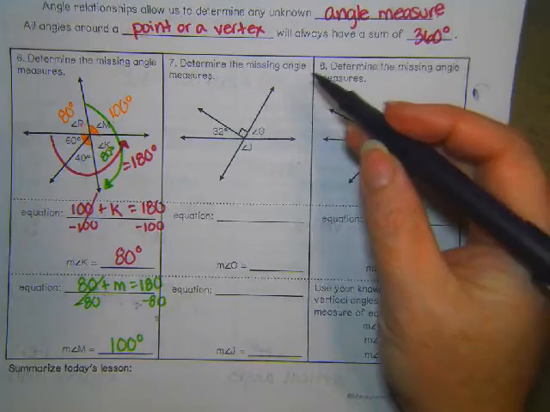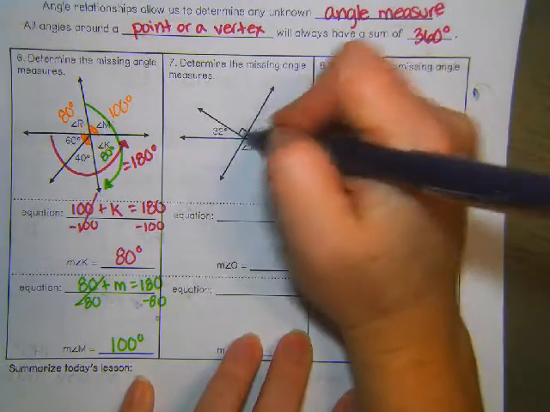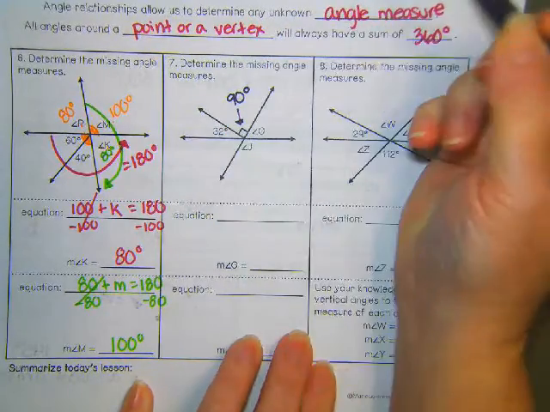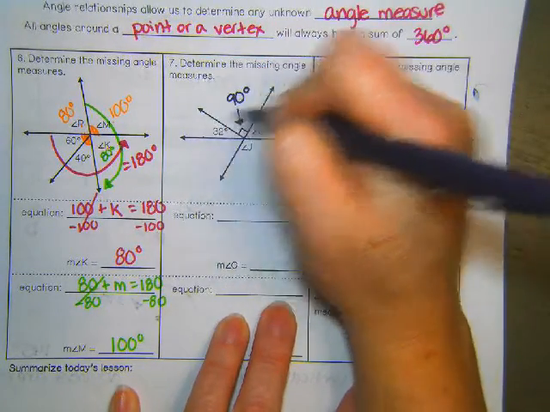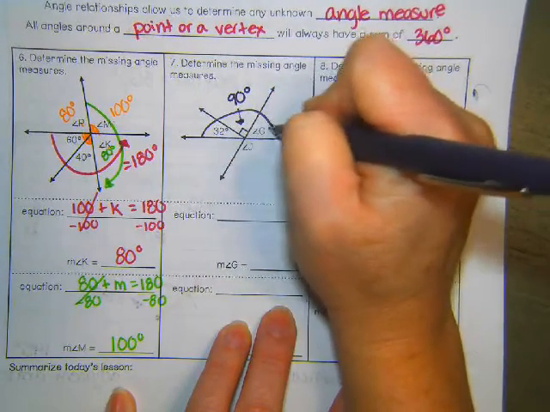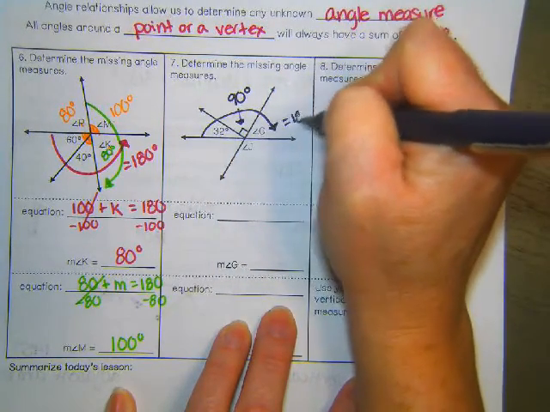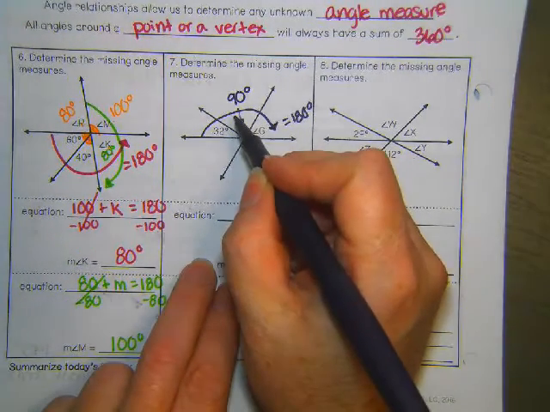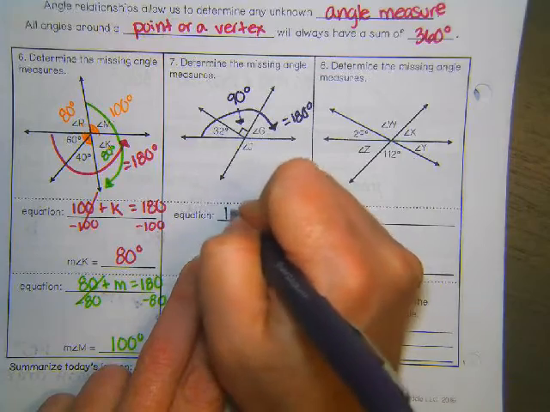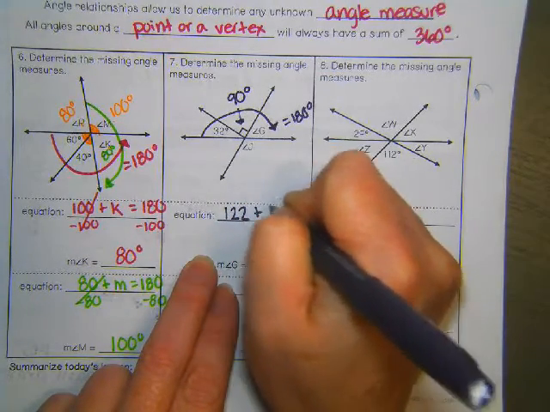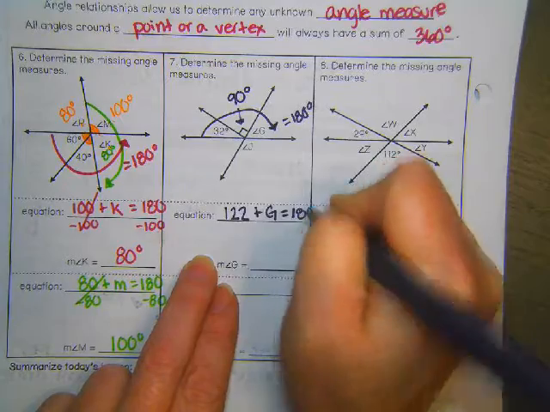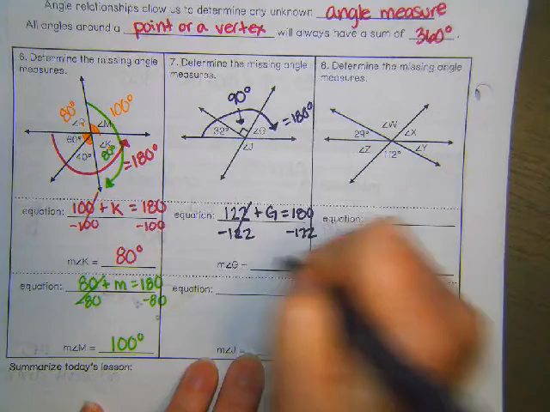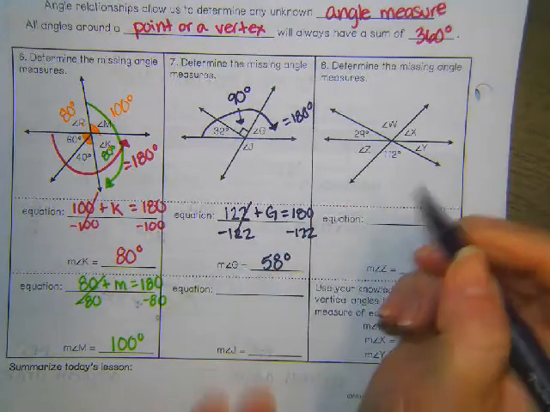In our next example, it says determine the missing angle measures. Well, remember, if you see this symbol, this right here means 90 degrees. So if I were to add all three of these together right here, they form a straight angle, so I know that they have to equal 180 degrees. So if I say 90 plus 32, I get 122 plus angle G is equal to 180. Subtract 122 from both sides. Those cancel, and that makes angle G 58 degrees.